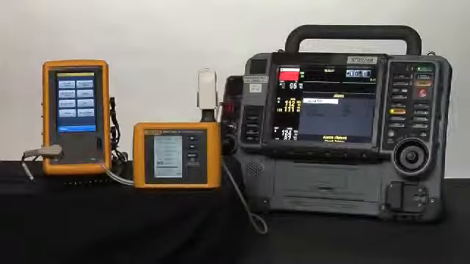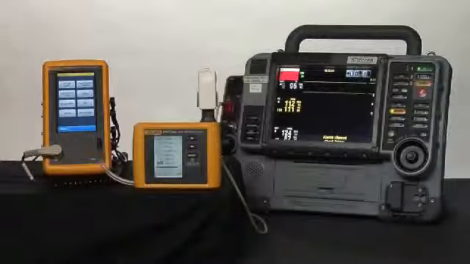Introducing SPOT Light, SpO2 functional tester, the latest member of the ProSim family.